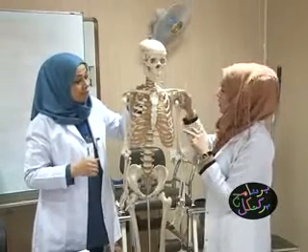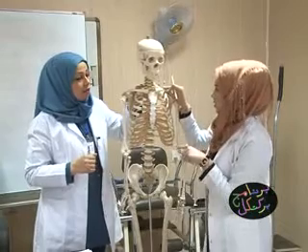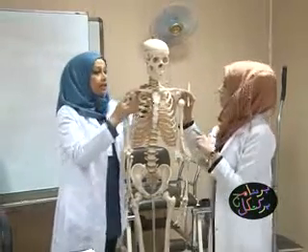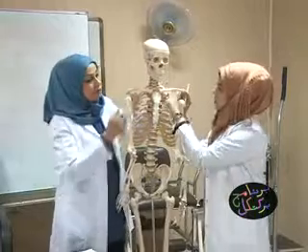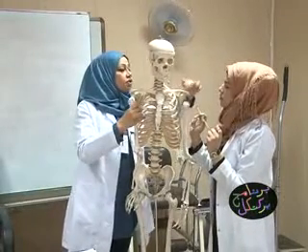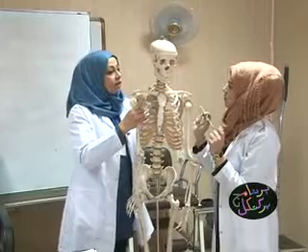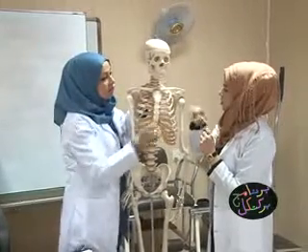There are two parts, the medial part and the lateral part. The lateral part represents one third of the bone, and the medial part represents two thirds. The lateral part is concave posteriorly, and the medial part is concave anteriorly.